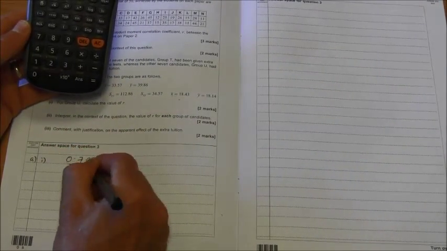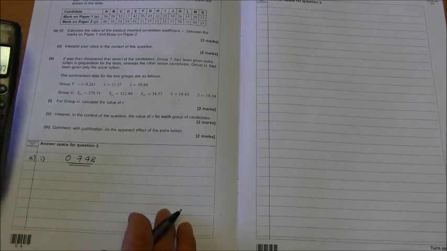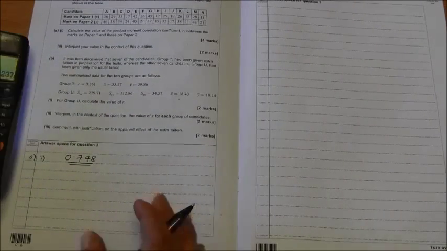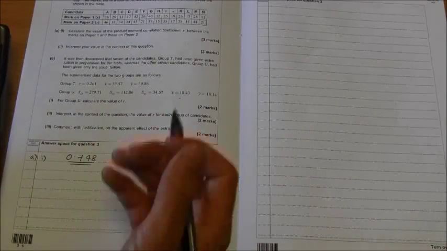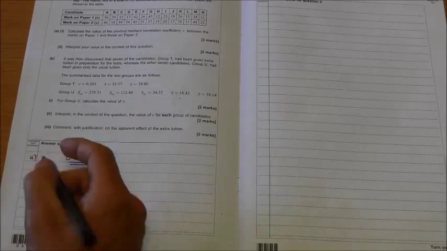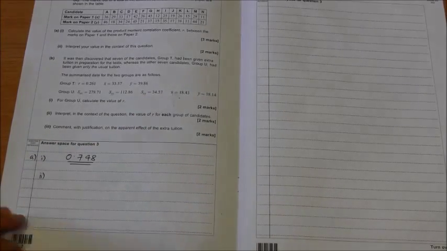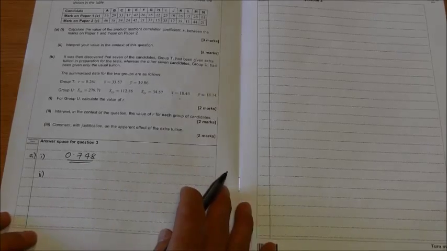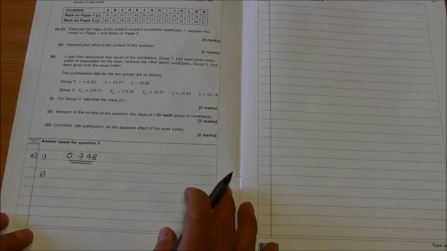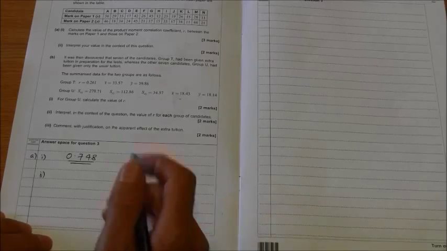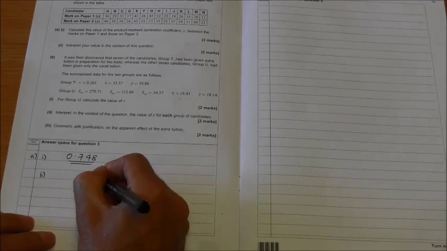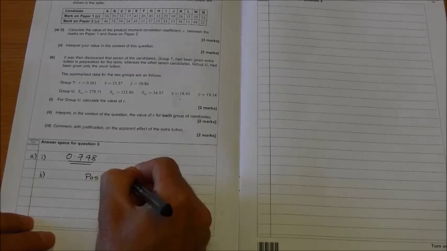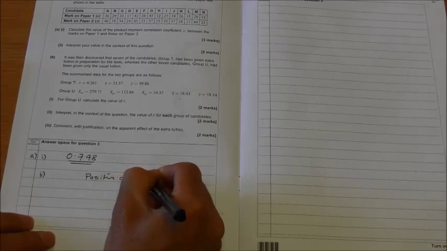So again, as I said, double underline, that's my answer, but all of my working was done on the calculator, so it's really 3 marks or no marks. You've got to be very careful. For part number 2, I'm asked to interpret that value in the context of the question. Well, 0.748, the key words that they're going to be looking for in the mark scheme here, positive and correlation.